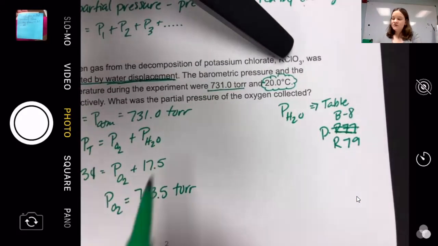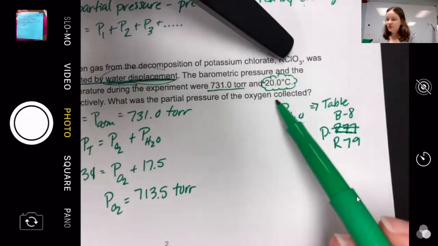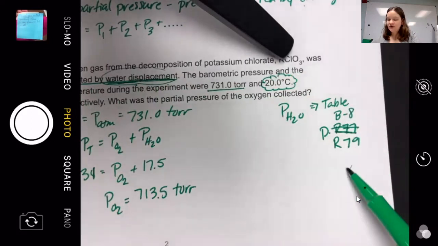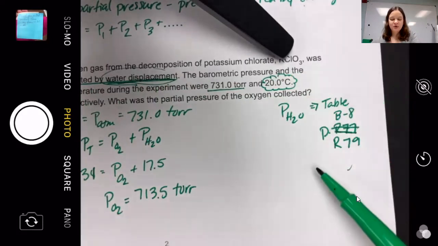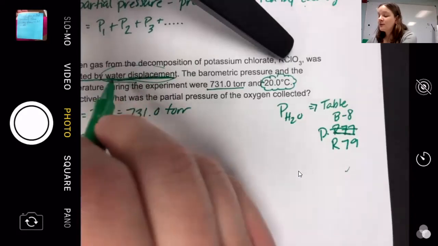So for water displacement, you need to know the temperature and go look it up in the table. This probably pops up on your homework, so you might want to take a picture of that. On your tests, you would be provided with that information, or at least a table that is similar, providing you the information that you need. So that's one way that we can find partial pressure.